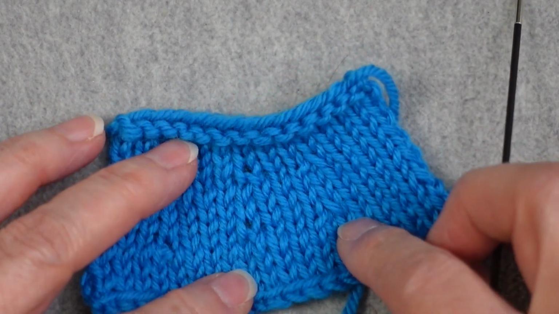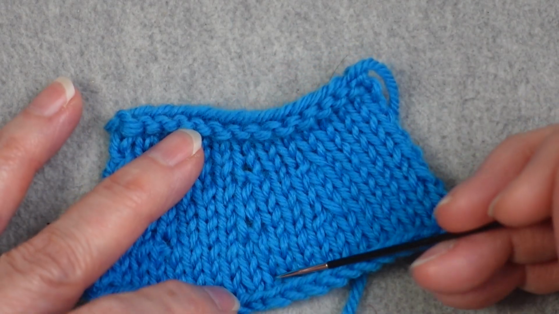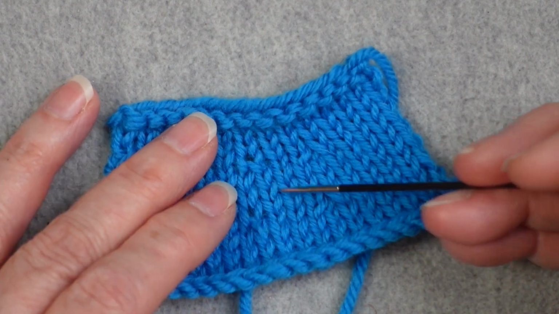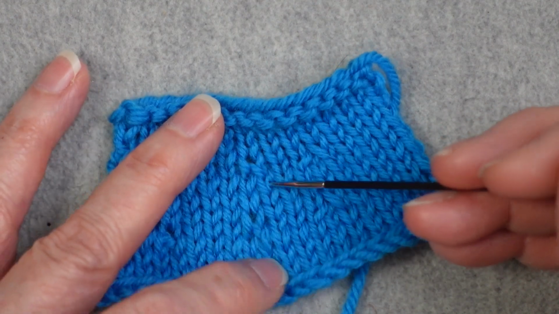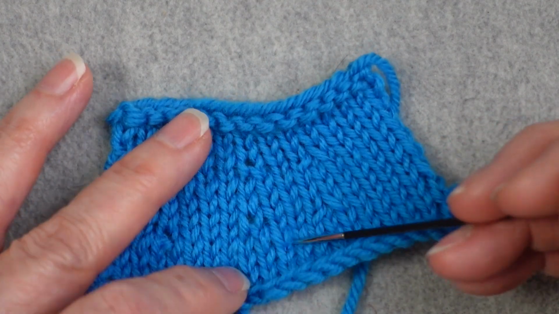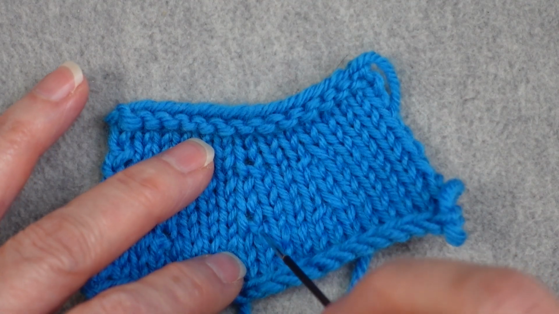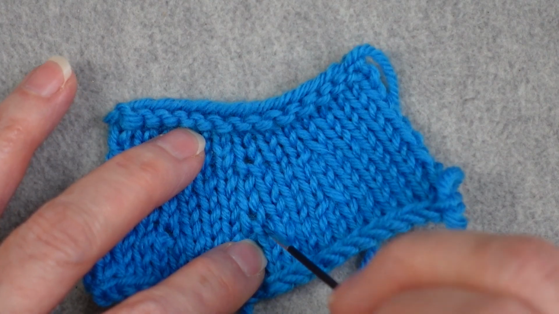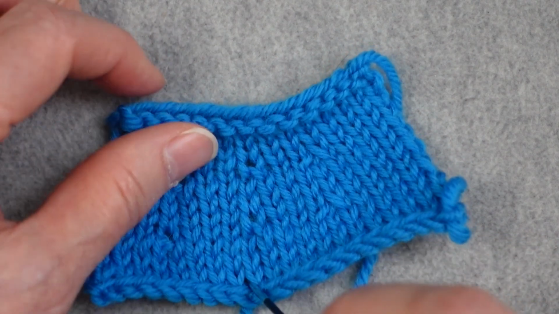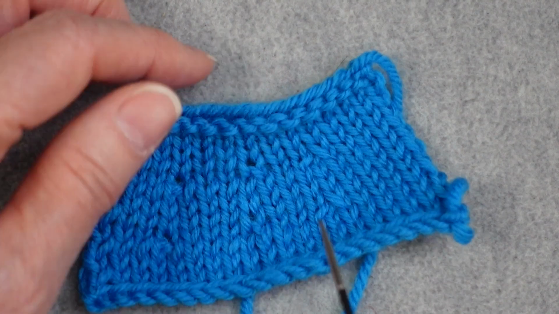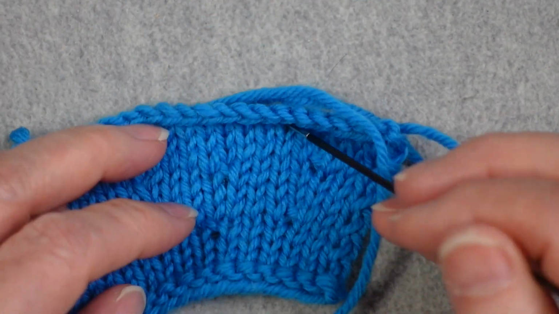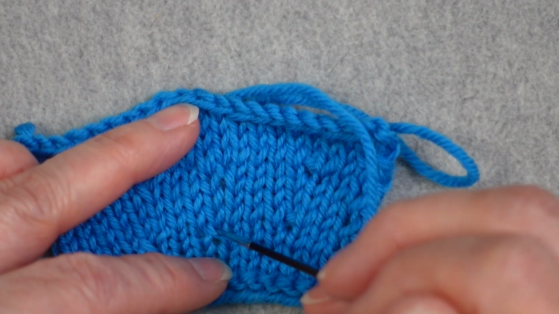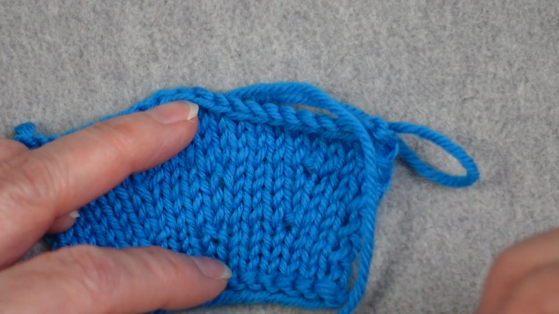So let's come look at that make one increase. That can also be a little deceptive, where you're looking at these and all of a sudden it becomes one column, and are you seeing an increase or a decrease? So again, you just want to pull things apart and see what is actually going on. And there's just this single strand right here. And always, if you're unsure based on the direction you're looking at something, you turn it around in the other direction and then look to see if it makes more sense in this direction. And here you can see that twisted loop and a full column of stitches above it.